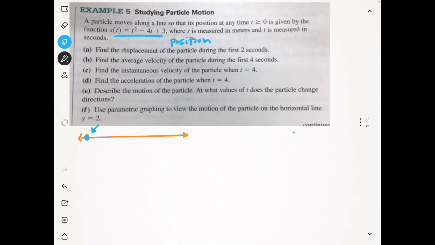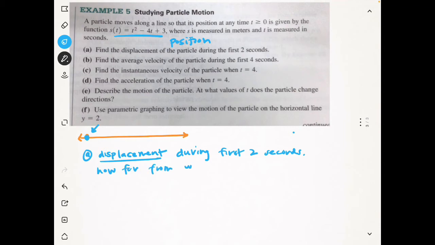Okay, so part A. It says find displacement during the first 2 seconds. Okay, so this displacement word might be new to you. What displacement means is how far it is from where it started.